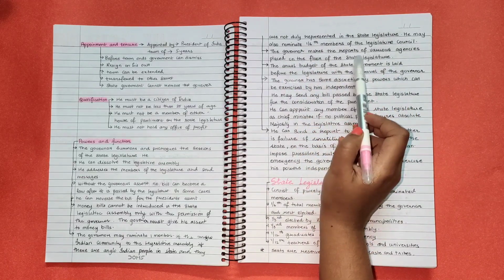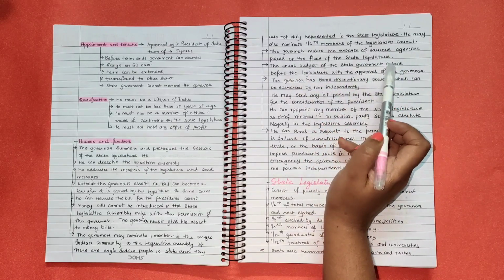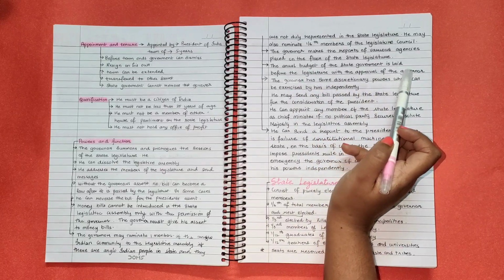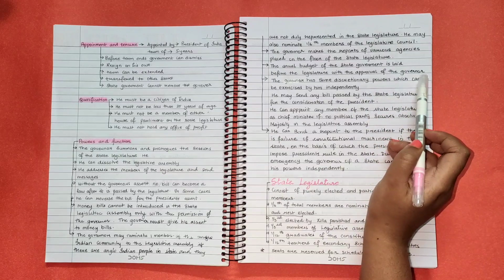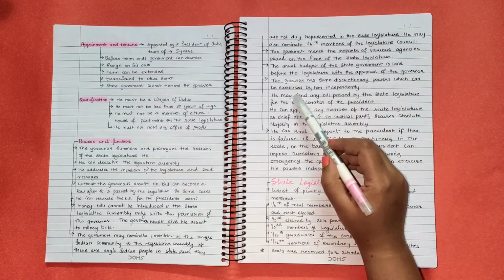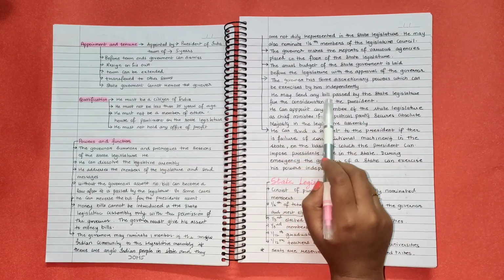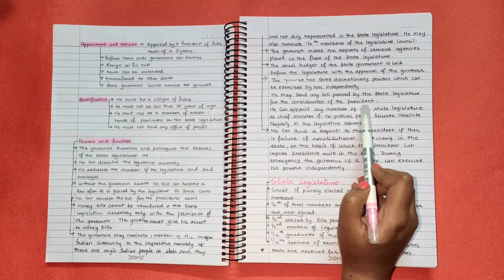The governor causes the reports of various agencies to be placed on the floor of the state legislature. The annual budget of the state government is laid before the legislature with the approval of the governor. The governor has some discretionary powers which can be exercised by him independently. He may send any bill passed by the state legislature for the consideration of the president.